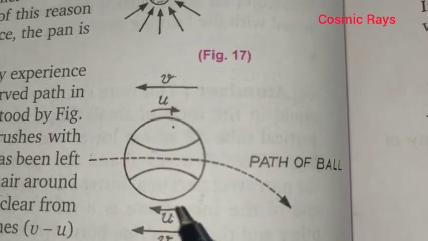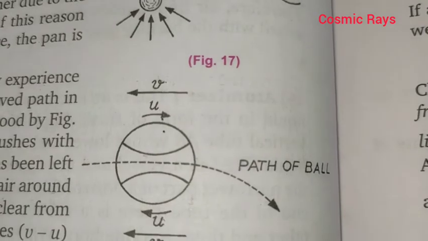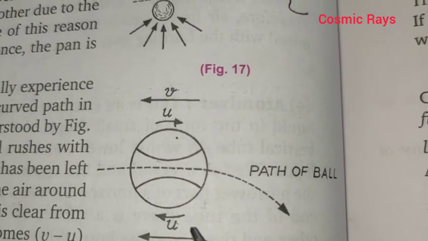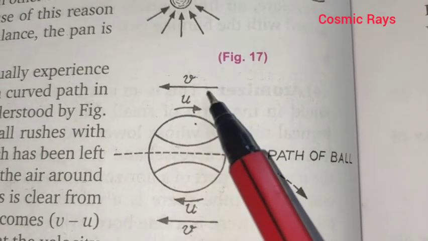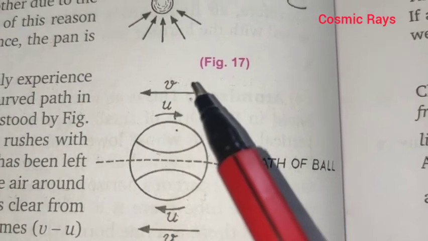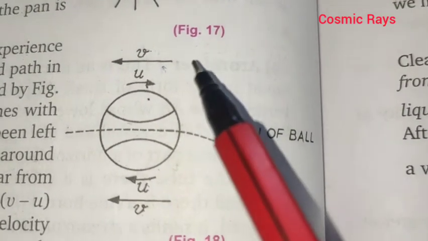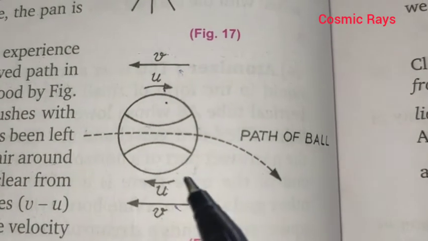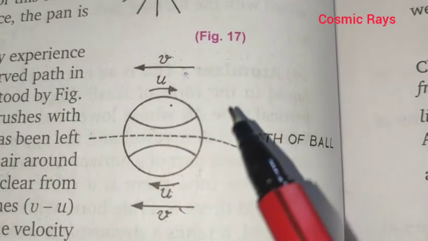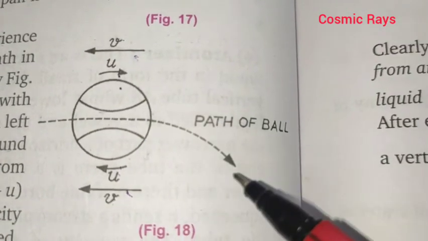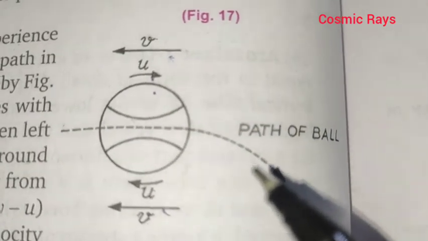Now the velocity of the air above the ball is reduced and below it is increased. So again, according to Bernoulli's theorem, here the velocity is less, so pressure will be more, and here velocity is more, so pressure will be less. Now this pressure difference exerts a force on the ball, due to which it moves along a curved path. Now this is the Magnus effect.